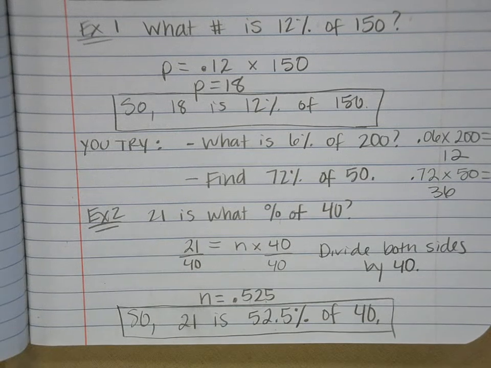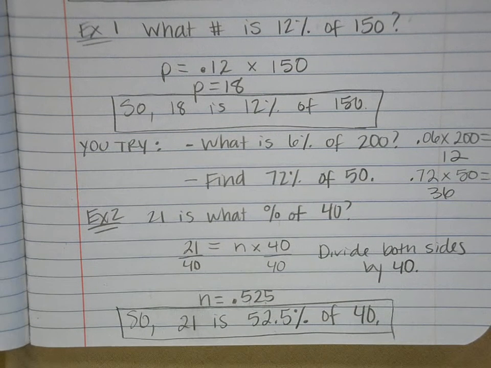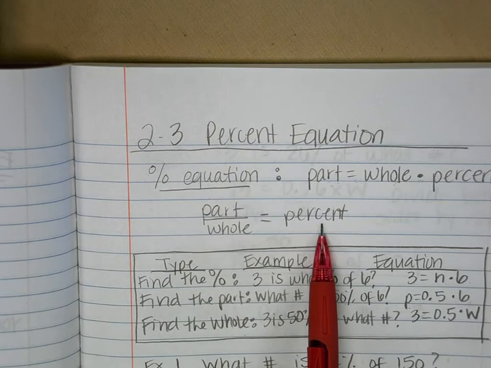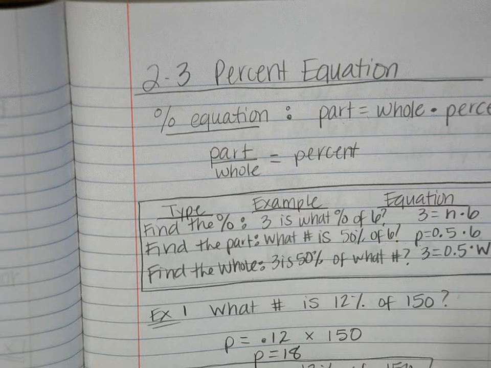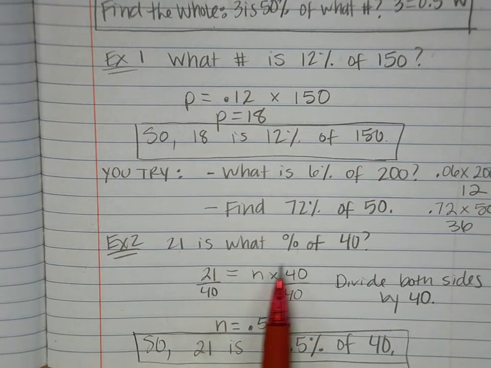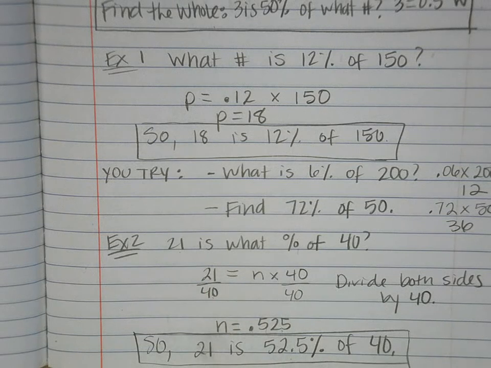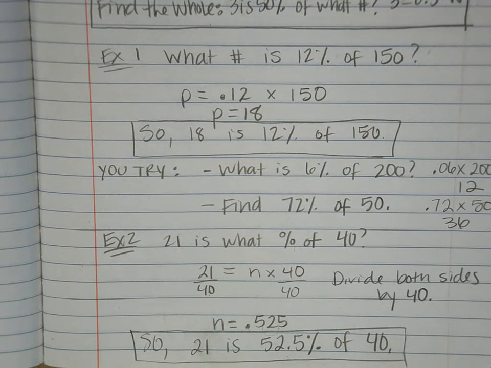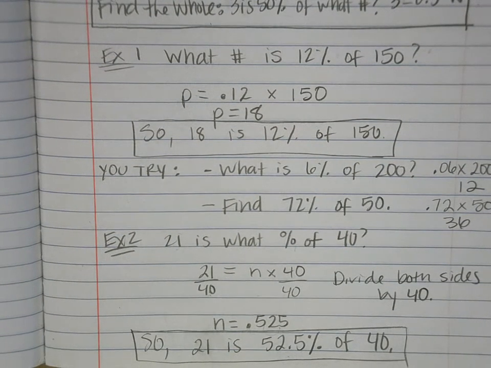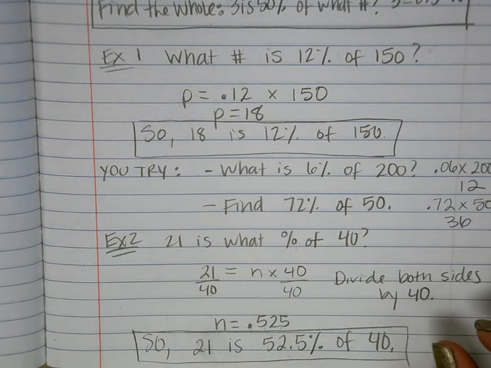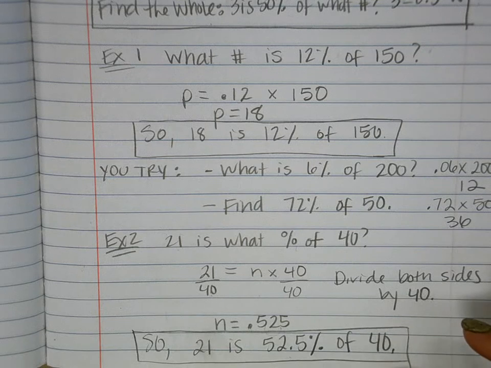Now, if you go back to the very top of the notes, look right here. See how I put part over whole equals percent? That's what we did. That's the shortcut. Part over whole. So you don't have to write it this way every time. Just do 21 divided by 40, and then move your decimal place. Shortcut, good? Awesome. Part over whole. Move the decimal place 2 places to the right and you're good. If you don't move the decimal 2 places to the right, very bad, right?